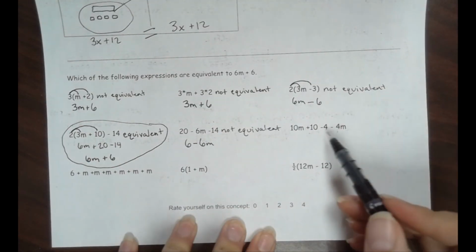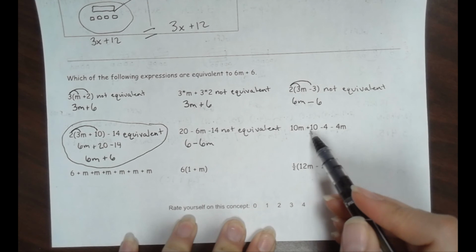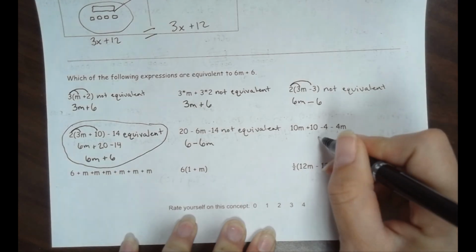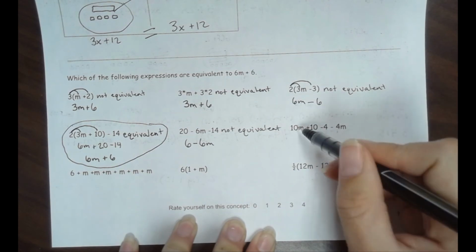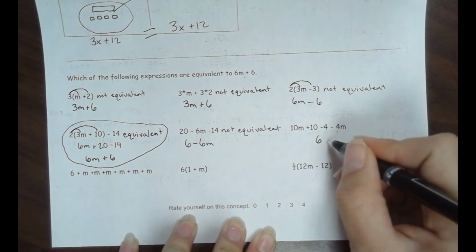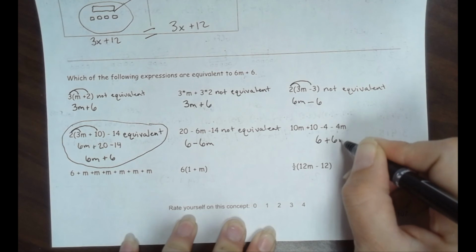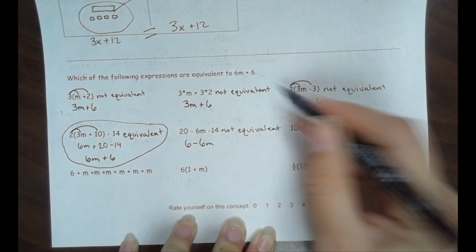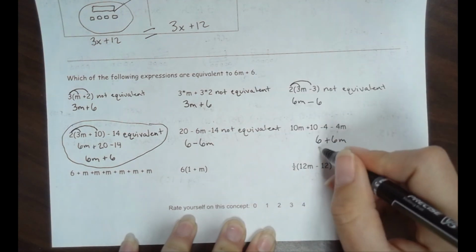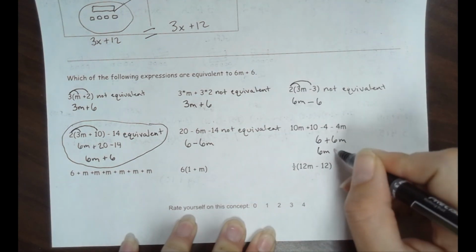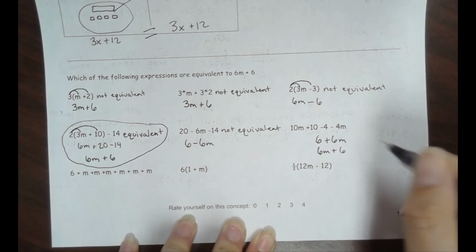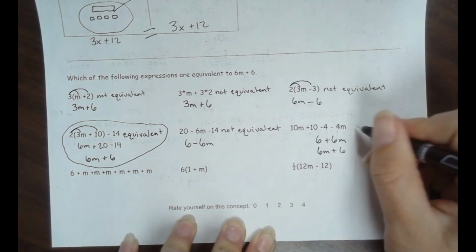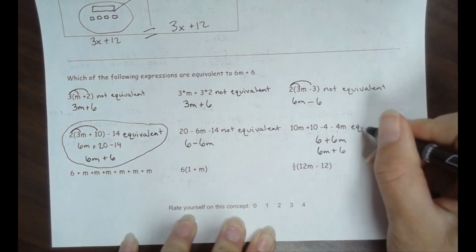Alright, combine like terms here. I have 10m plus 10 minus 4. Oh, 10 minus 4, I can do that. That would be equal to 6. And then 10m minus 4m would be equal to having 6m. 6 plus 6m. Oh, because of the commutative property, we can switch those around, and you can see that those are exactly the same. So yes, these ones are equivalent.